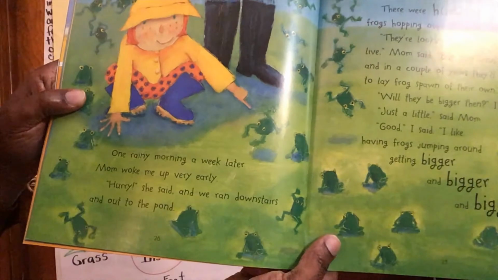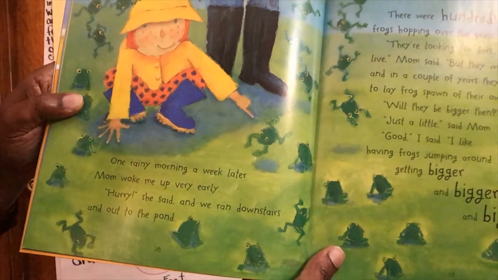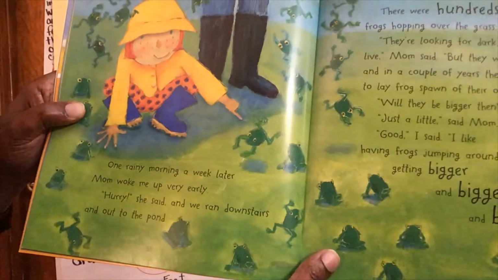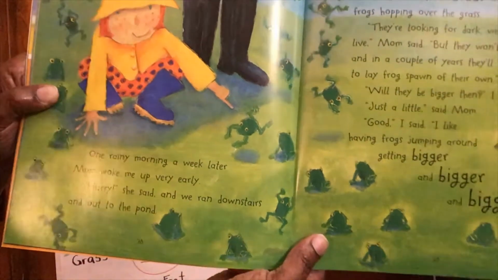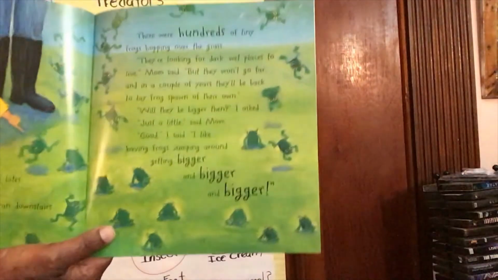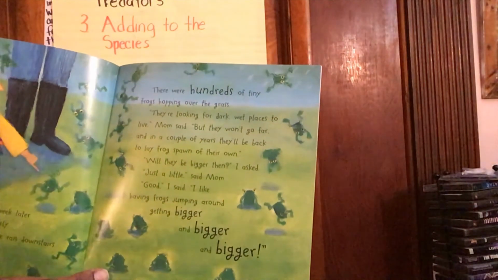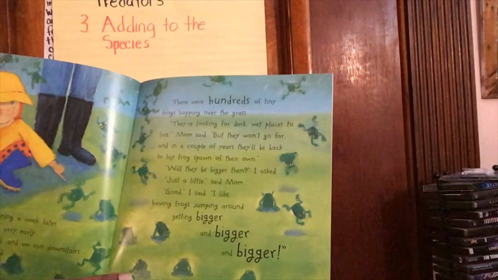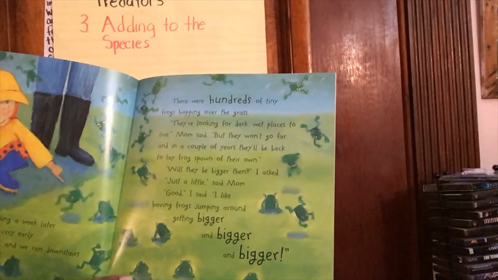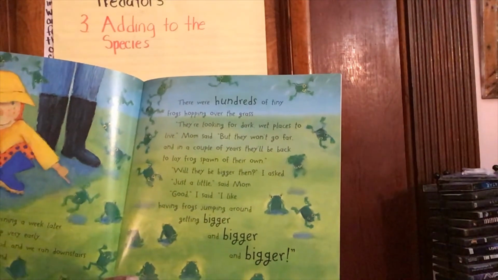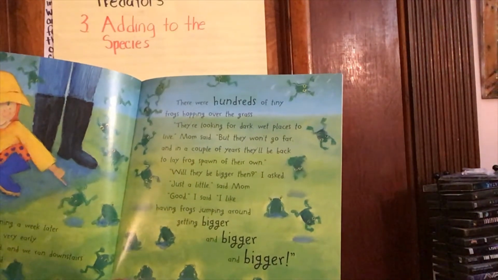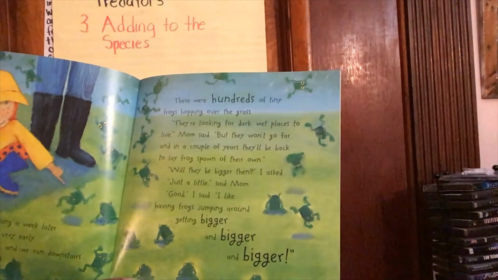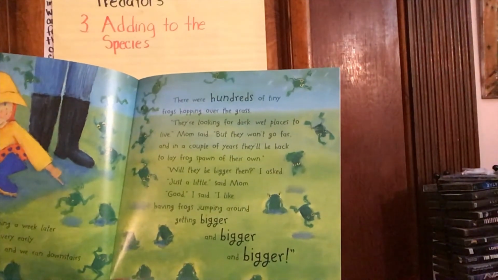One rainy morning a week later, Mom woke me up very early. Hurry, she said. We ran downstairs and out to the pond. There were hundreds of tiny frogs hopping over the grass. They were looking for dark, wet places to live, Mom said, but they won't go far. And in a couple of years, they'll be back to lay frog spawn of their own.